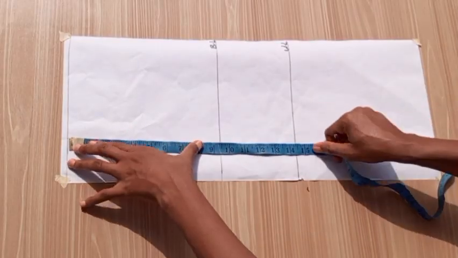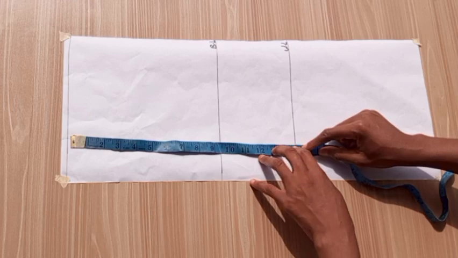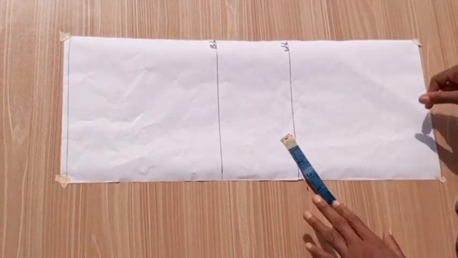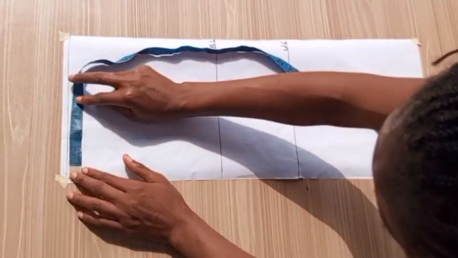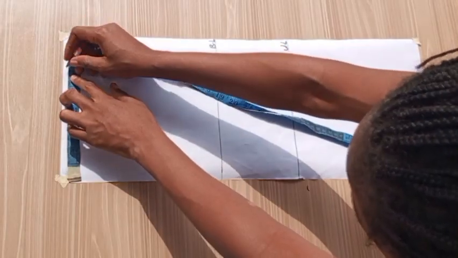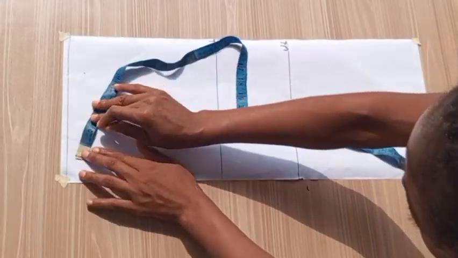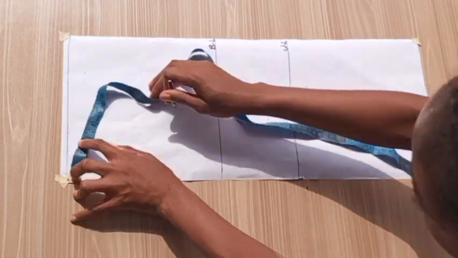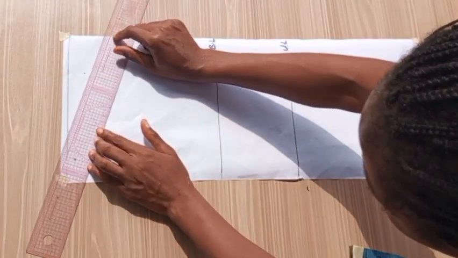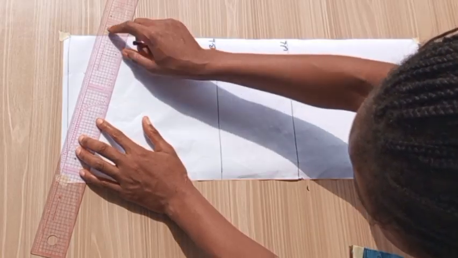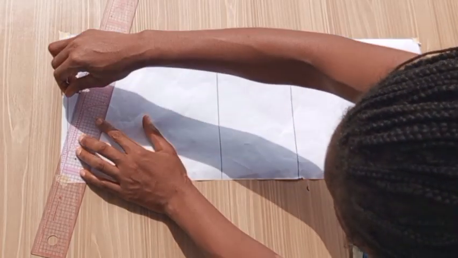For the back pattern, I've already gone ahead to rule out my bust line and my waist line here. So I'm going to come to the shoulder line here, divide my shoulder by 2. I'm going to mark it right here. At that point, I'll come down by 1 inch for my shoulder slope. I'll come here to mark my neck width of 3 inches. The neck width for the back and front must be the same, please. And I'll just connect from there all the way to the shoulder slope.